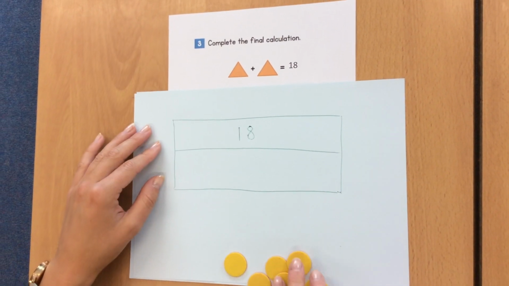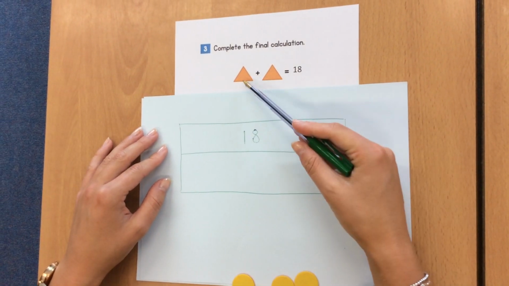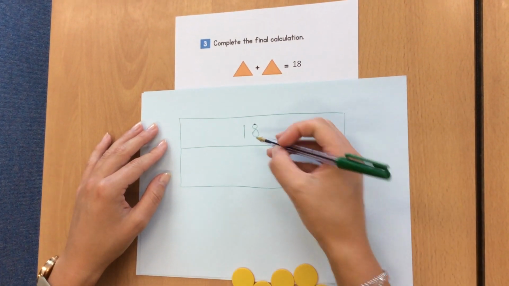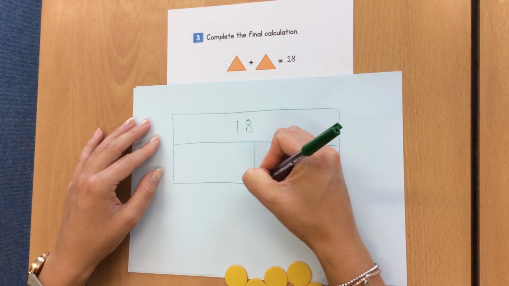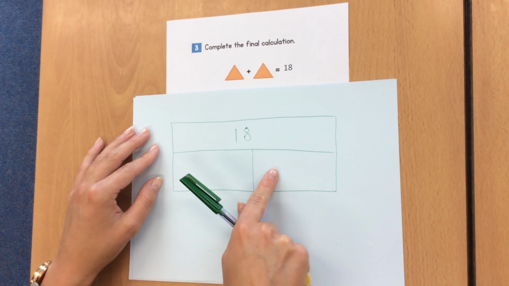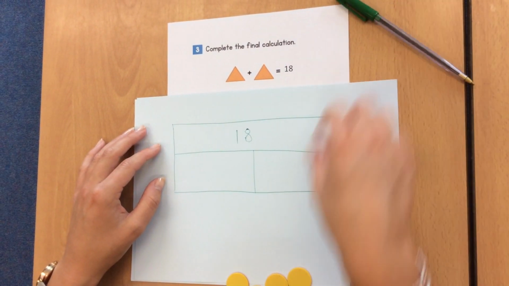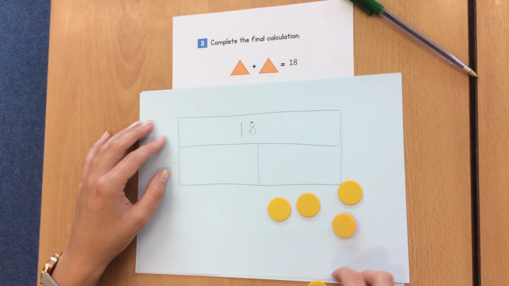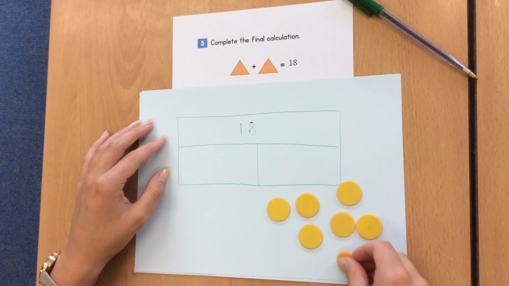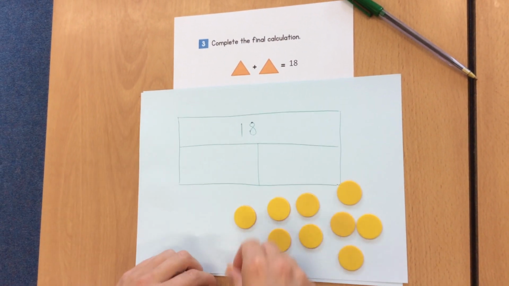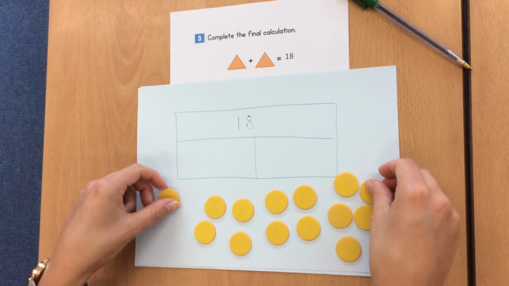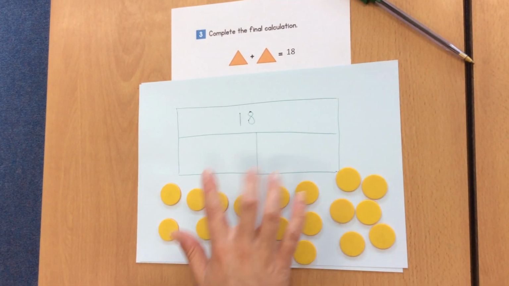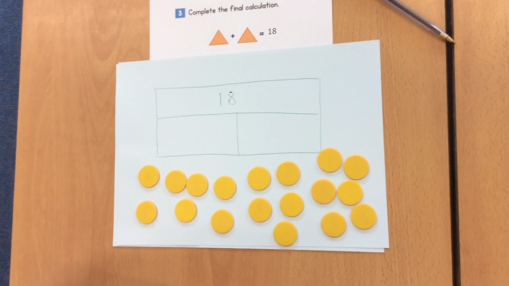What else do we also know? Well, we also know that the triangles, whatever number they are, they're the same value, they're the same number. So I'm actually going to split my bar in half because it's two equal parts. These numbers are equal values. And here's where my counters come in. Now, I've pre-got these counters from earlier, and I've made sure I've got 18 counters because we know that my whole is 18. I wonder if anyone can work out what they think I'm going to need to do with these counters to work out these numbers in here.